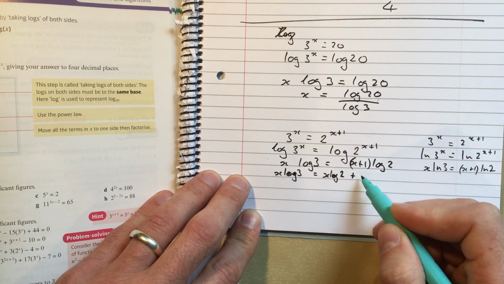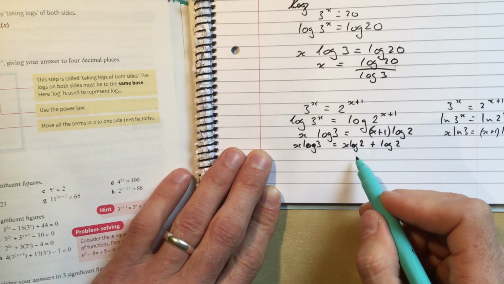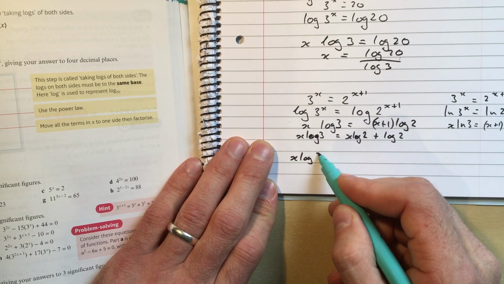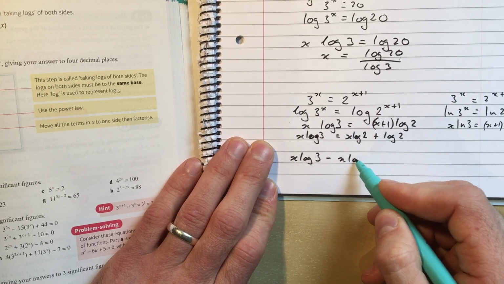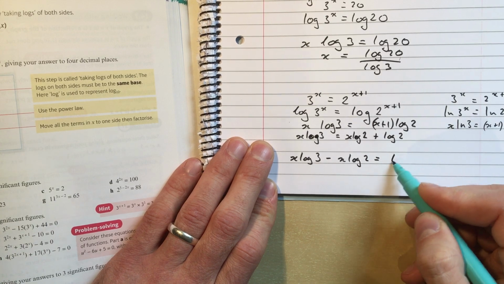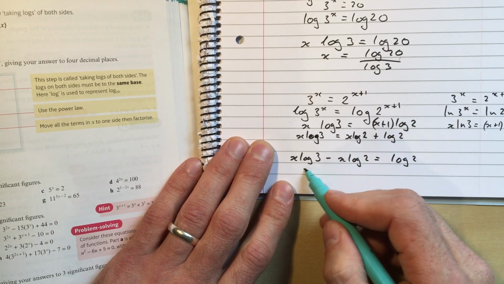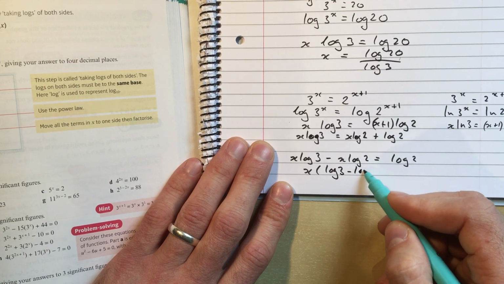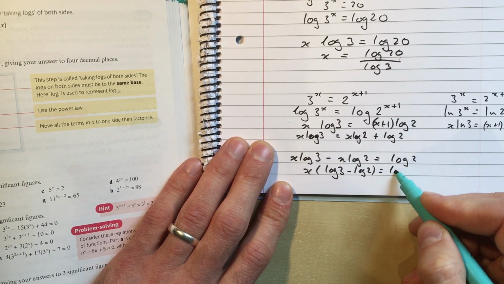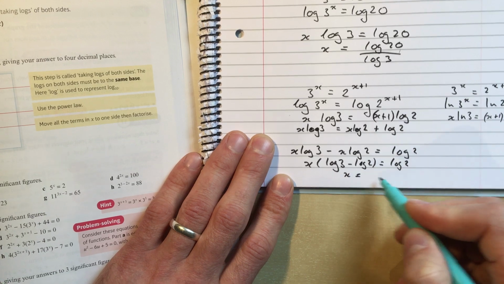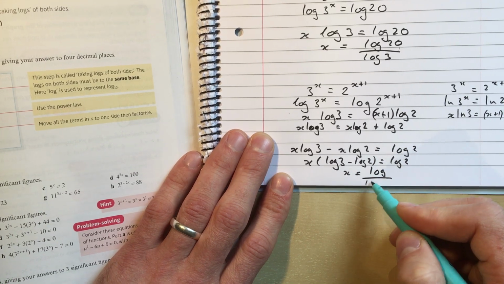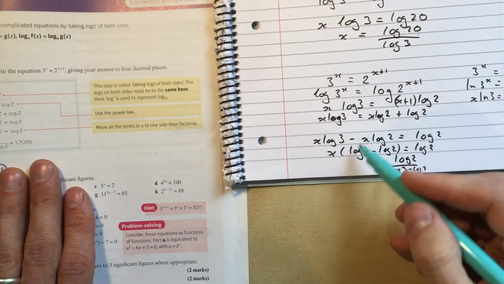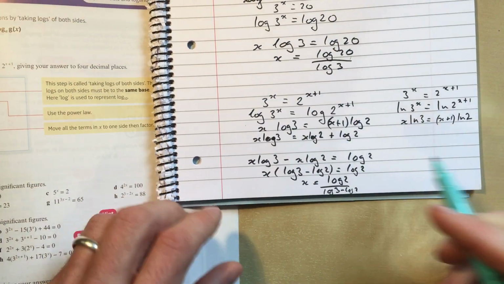2 plus log 2. So if I take this over this side, I get x log 3 minus x log 2 equals log 2. And then there's my answer. Okay, and I've got to stick that lot in a calculator.